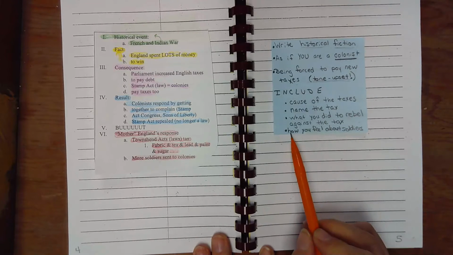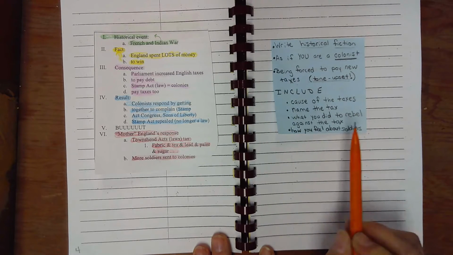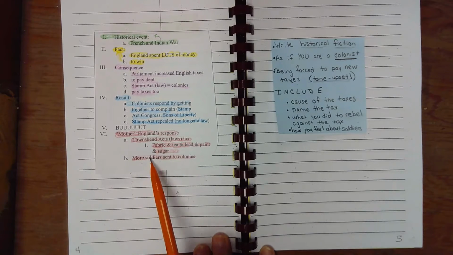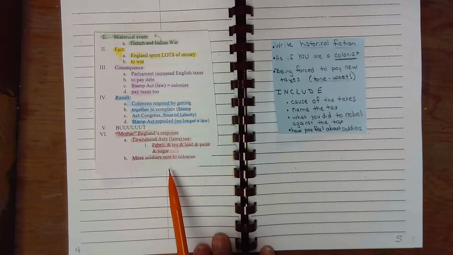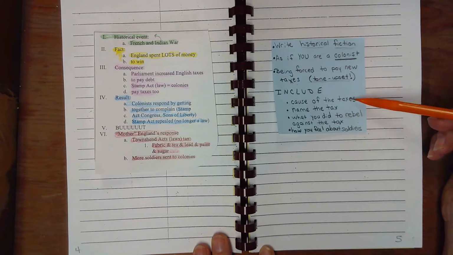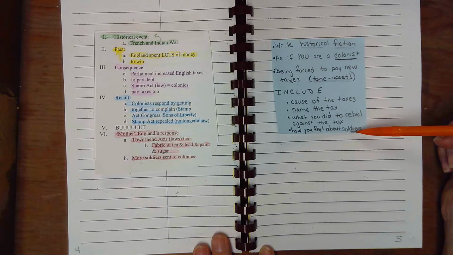And finally, how do you feel about the soldiers, these soldiers right here that are being sent to the colonies to collect more taxes? You should kind of go in order here. It will work best that way. It will make the most sense that way. And I'm doing a little bit of foreshadowing here.